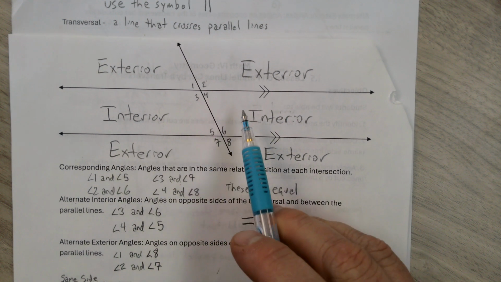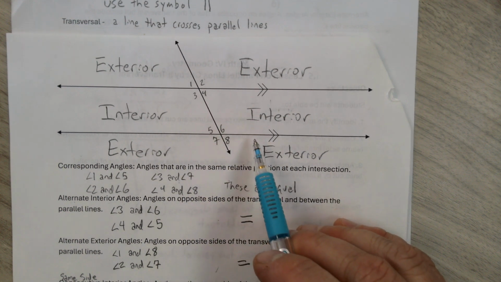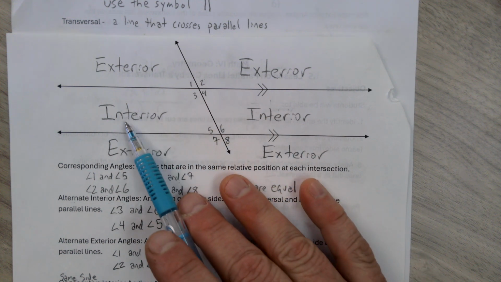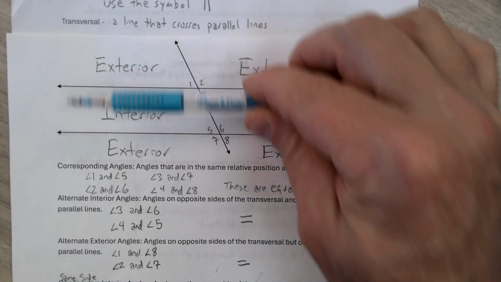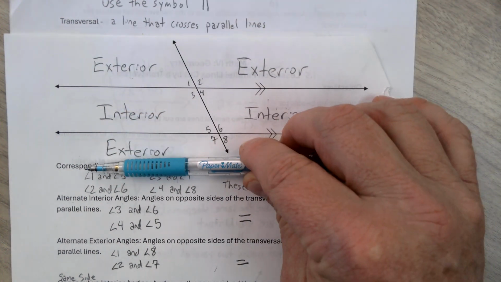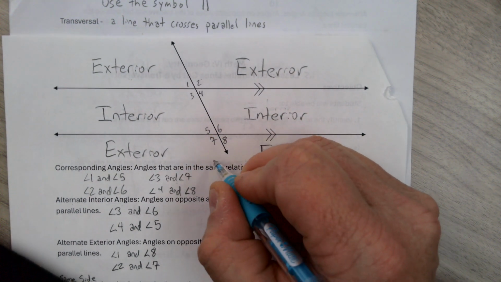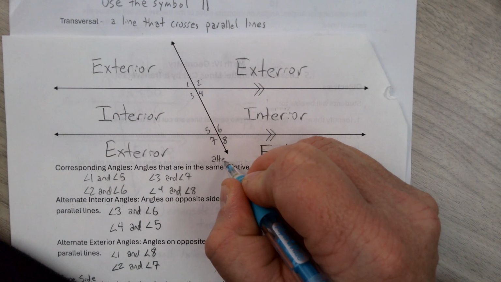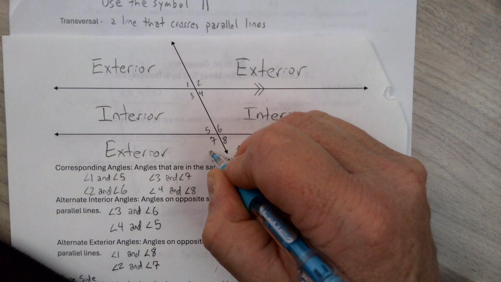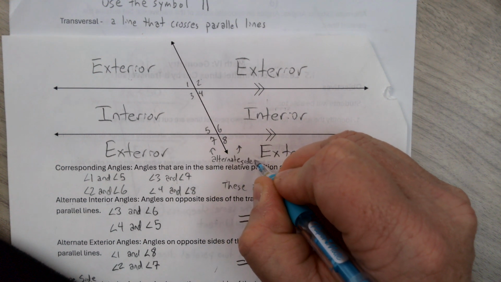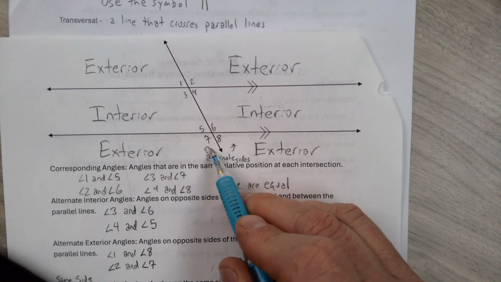Okay, I want to define a few things. When I use the term interior, when you have 2 parallel lines cut by a transversal, interior means the space between the parallel lines. And exterior would be the space on the outside of the 2 parallel lines. And then when we have a diagonal here, I'm going to just write alternate. Alternate sides. So when I say alternate sides, I'm saying that they're on opposite sides of the transversal.